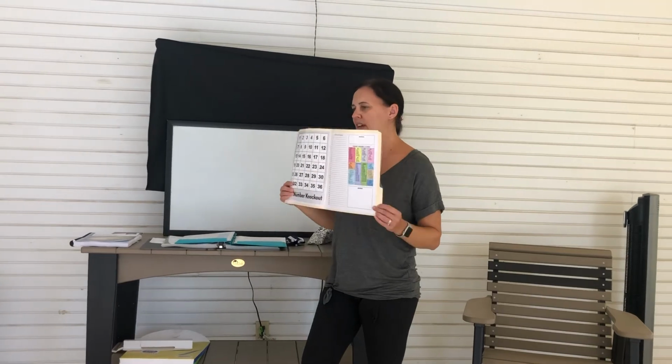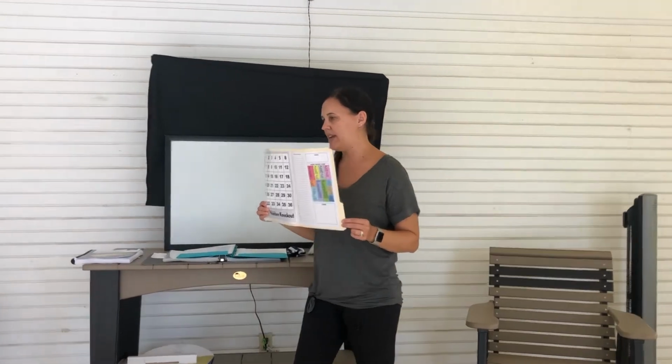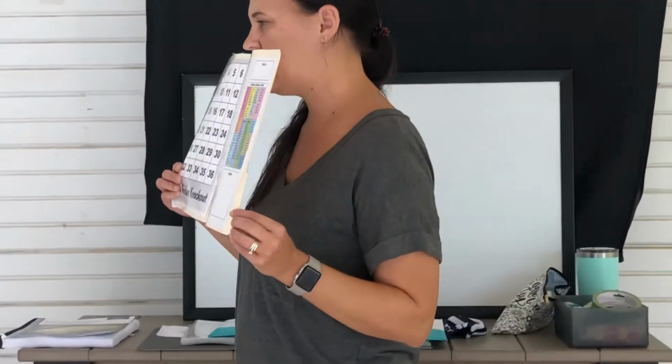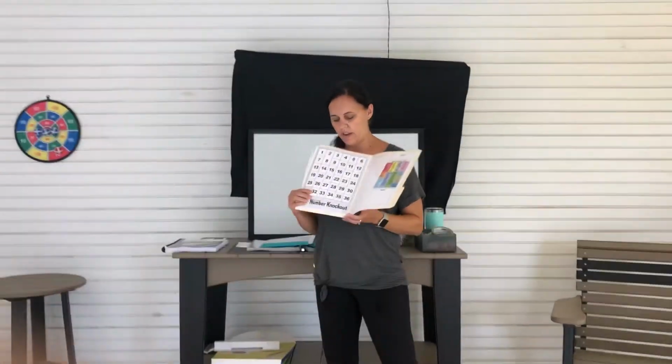Alright, so last week we didn't get to talk as much about National Number Knockout because we didn't have dice and things, but you each have your boards, right? You have your National Number Knockout folders from last week. So you've got your board. So we're going to go over it quickly for those of you that haven't played before, so you know.